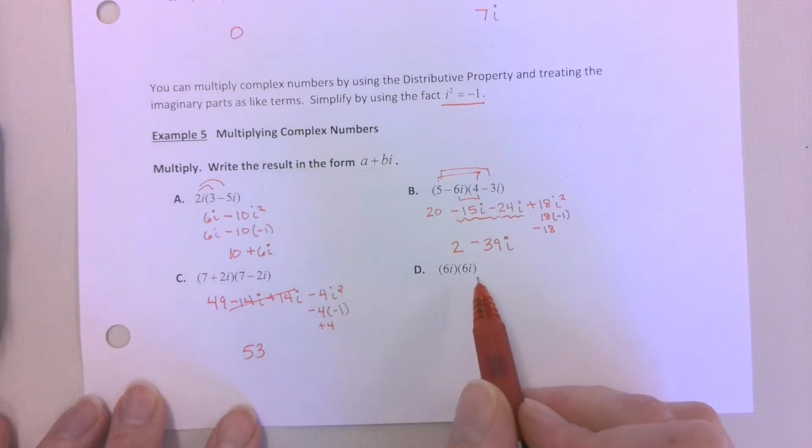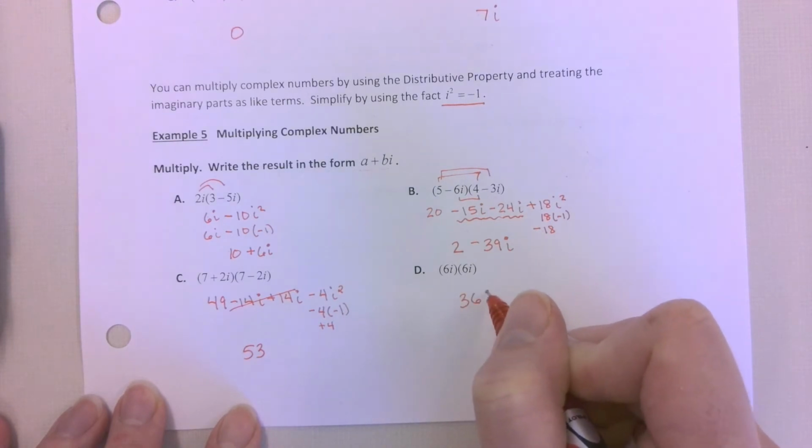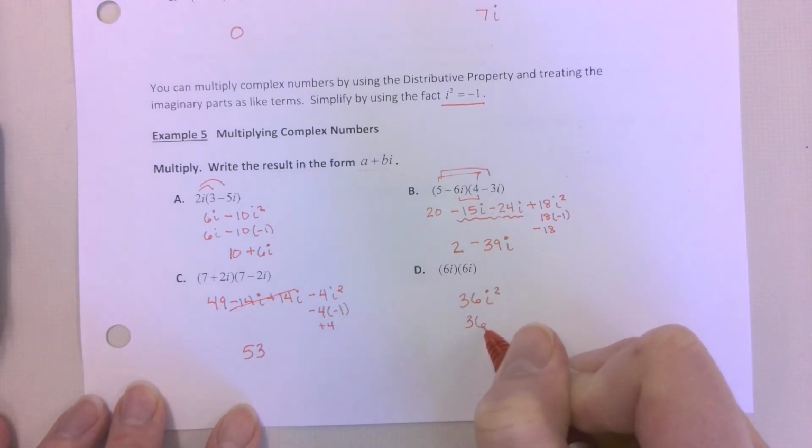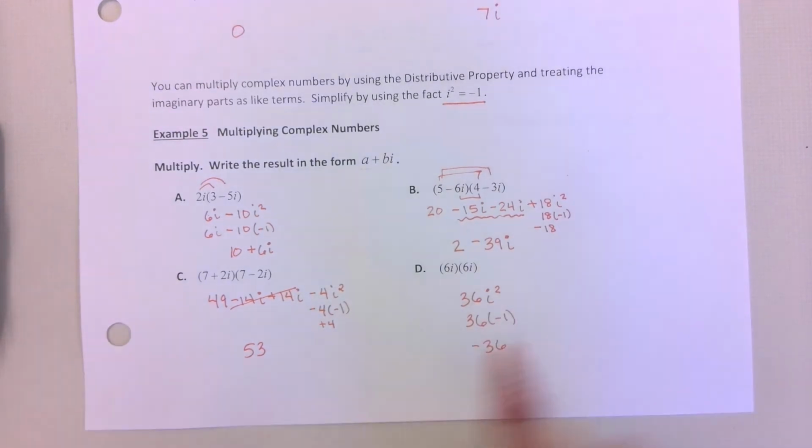There's nothing to distribute. We're just multiplying. 6 times 6 is 36. i times i is i squared. And since that's 36 times -1, my final answer is -36.